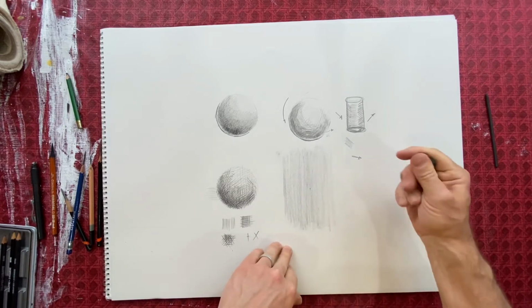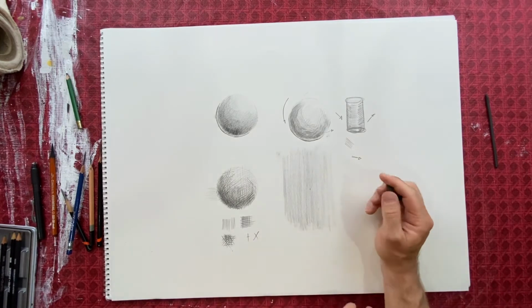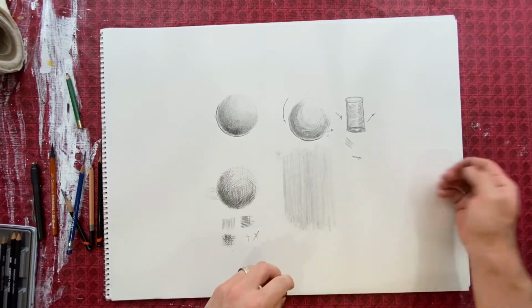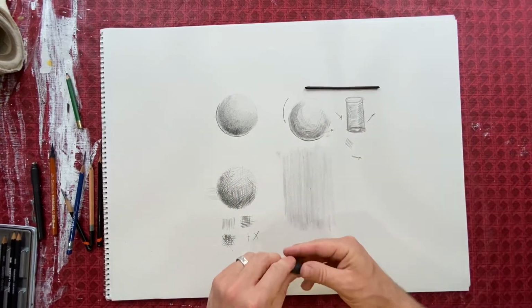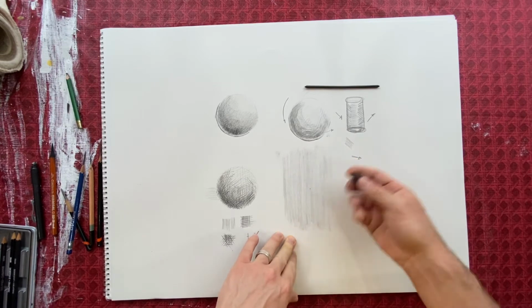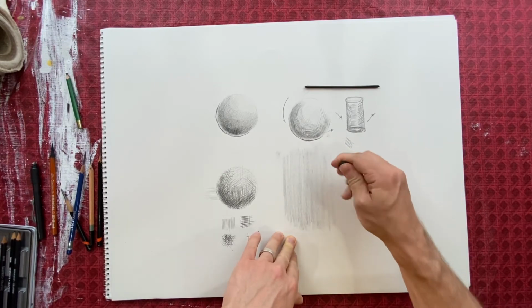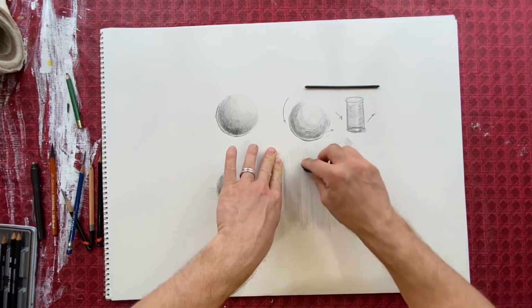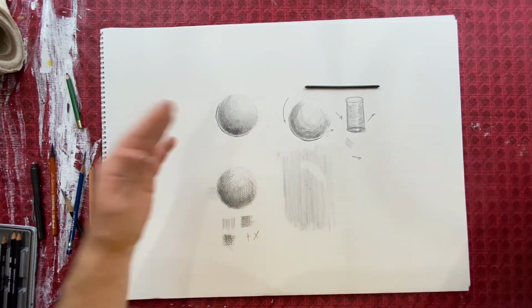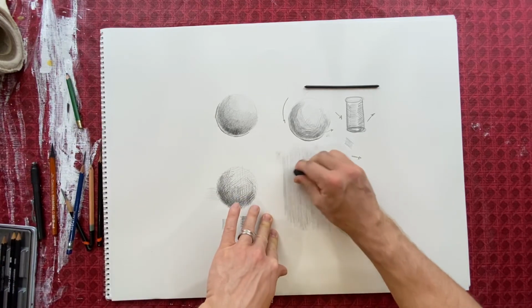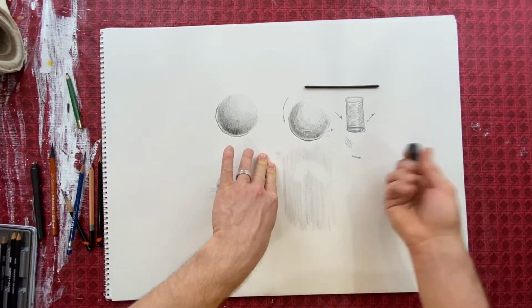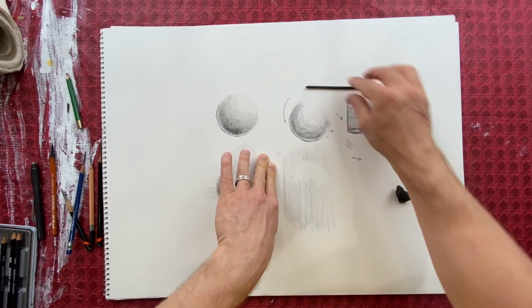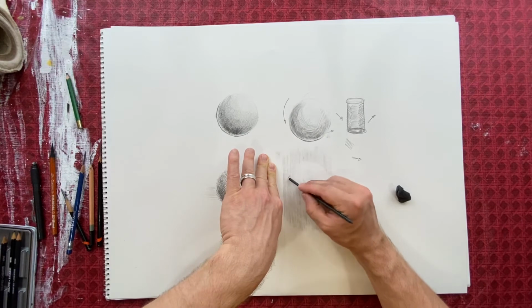Okay, so I'm going to try to draw this. You start out with a flat tone like this using your vine charcoal stick, and then I think I've erased my circle, but we're just going to try to wing it here. So now it's called subtractive or reductive, or drawing through erasure, where you're erasing your tones out.